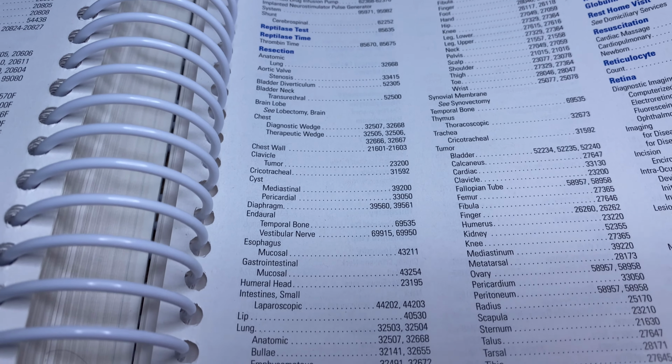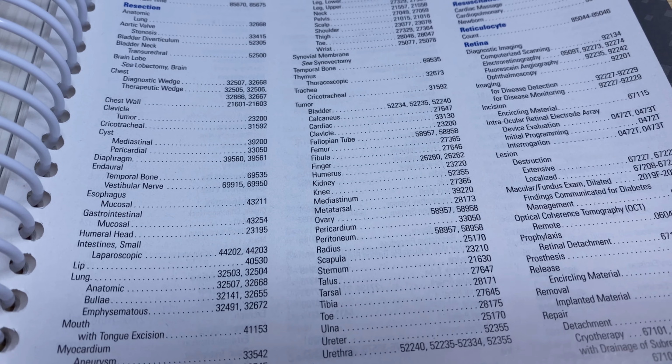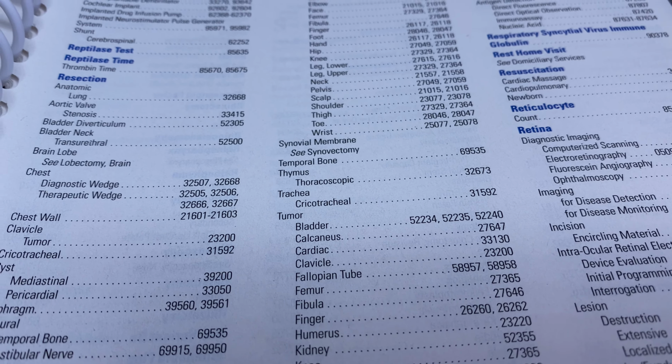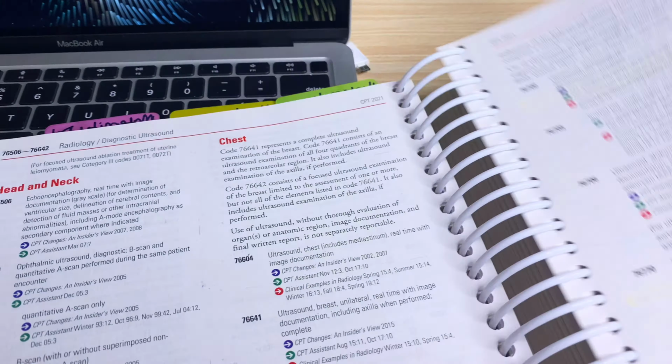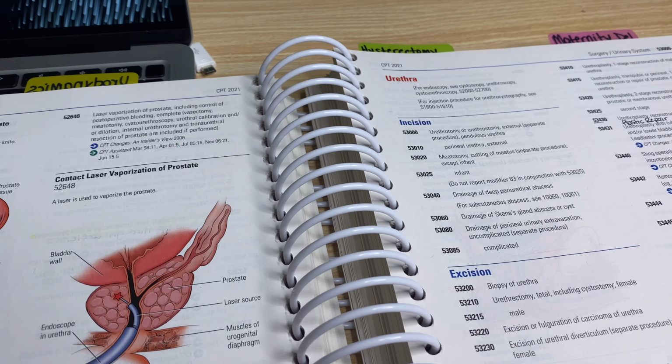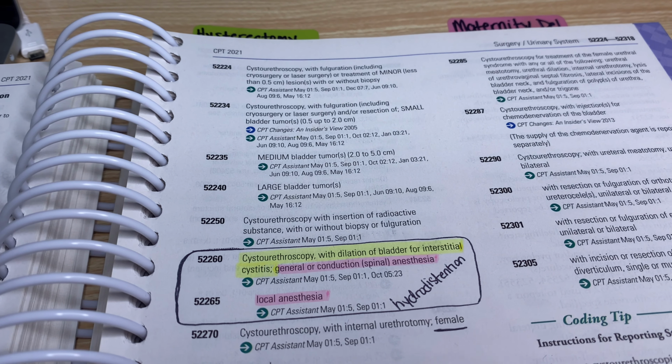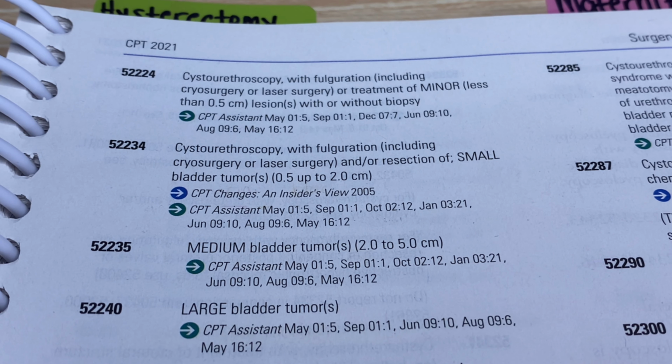Right there in the middle, I see it. It says tumor, bladder. So we are going to look at 52234, 52235, and 52240 in the front of our book. The description for 52234 says cystourethroscopy with fulguration, including cryosurgery or laser surgery and/or resection of a small bladder tumor, 0.5 up to 2 centimeters. 52235 reads medium bladder tumors, 2 to 5 centimeters. And then we have 52240 for large bladder tumors. I'm assuming that would be greater than 5 centimeters since they didn't give us any measurements. This patient had a 2.3 bladder tumor, so that would be a medium-sized bladder tumor, 52235.